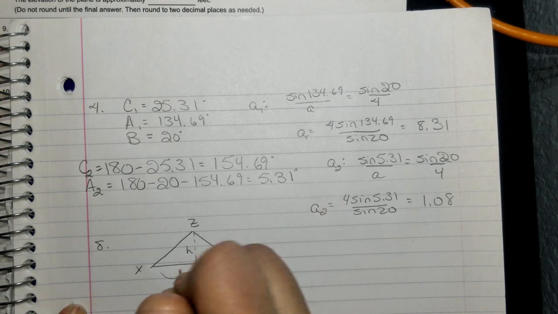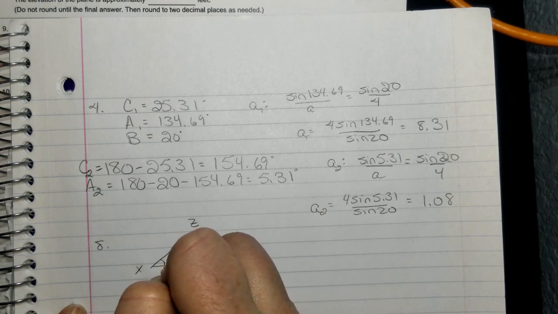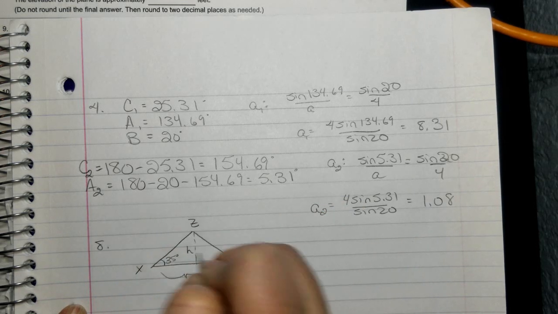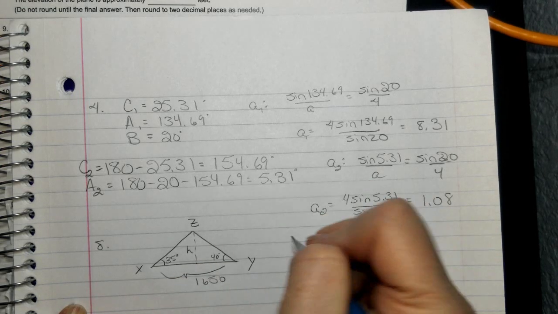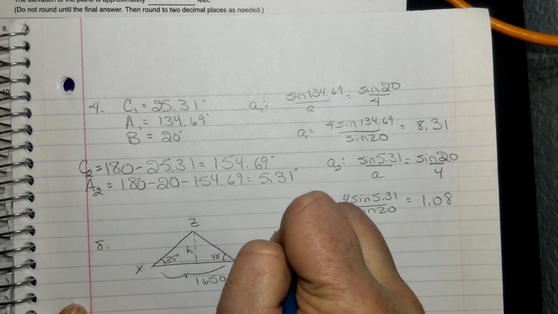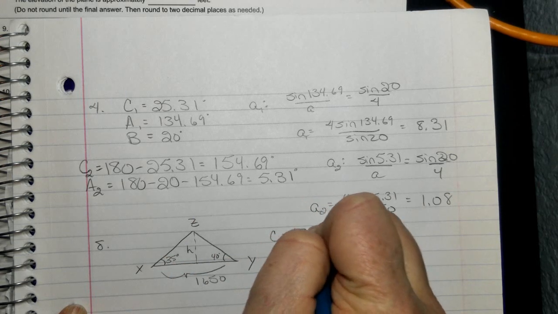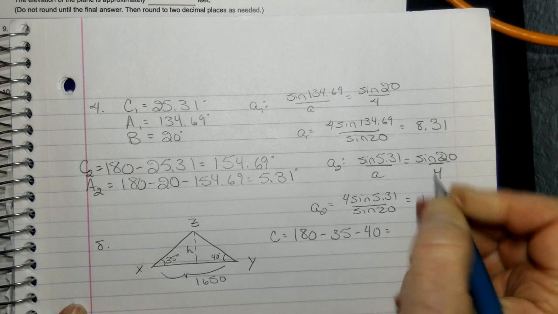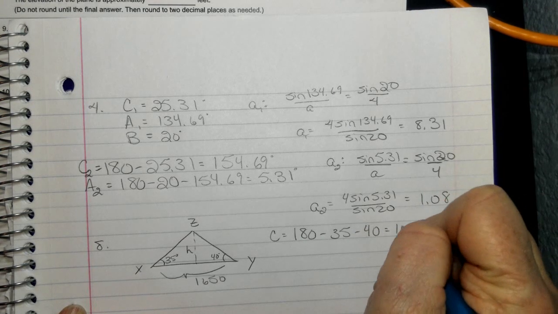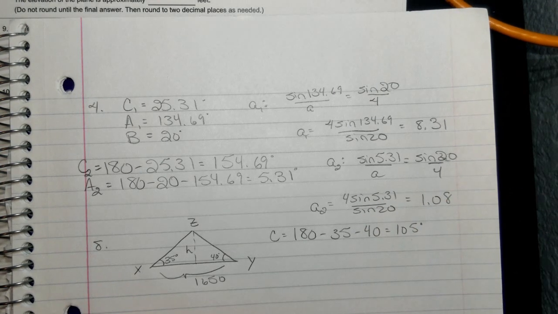We know that angle A is 35 degrees. Angle B is 40 degrees. And so what is angle C? C is going to equal 180 minus 35 minus 40 equals 105 degrees.